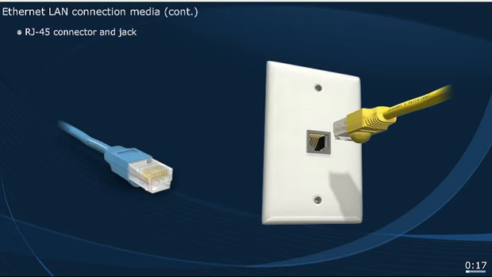We have a male connector that we put on the end of that cable. It's got 8 pins that's going to line up with those 8 wires. Nothing too exciting here. And what do we do at that end? We plug it into the female end. So the wall jacks. The network interface card.